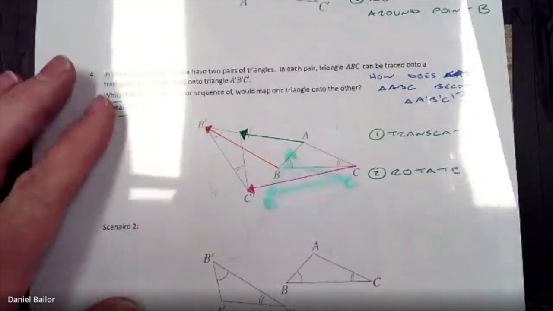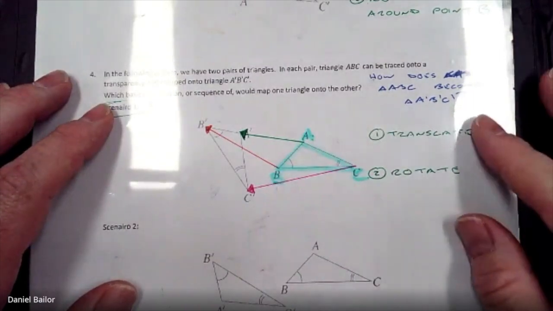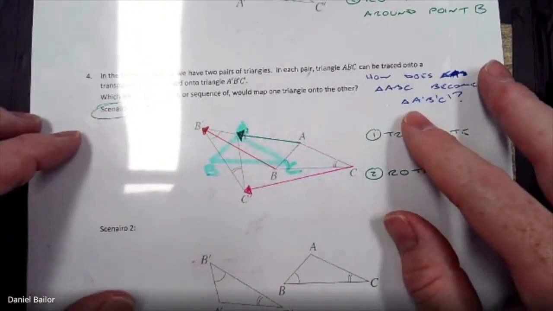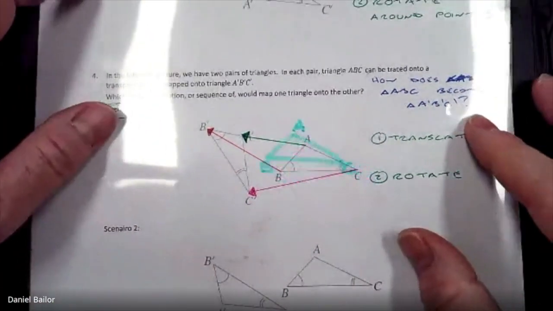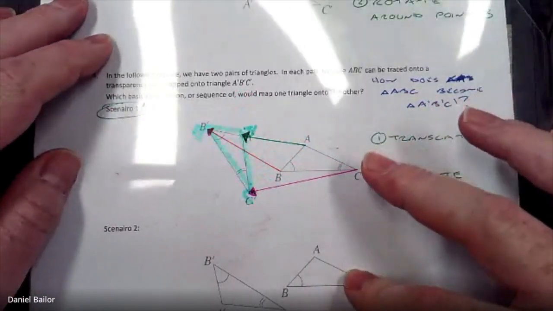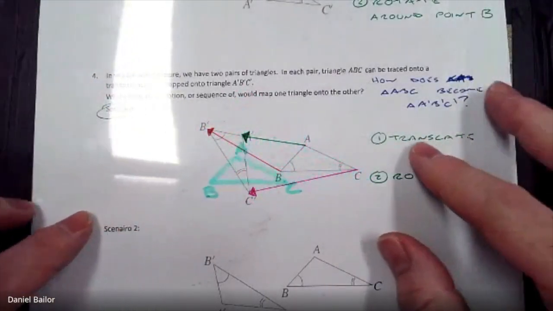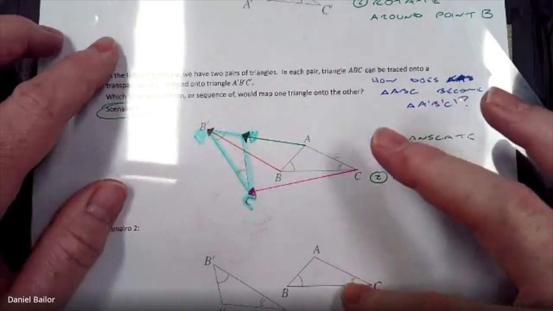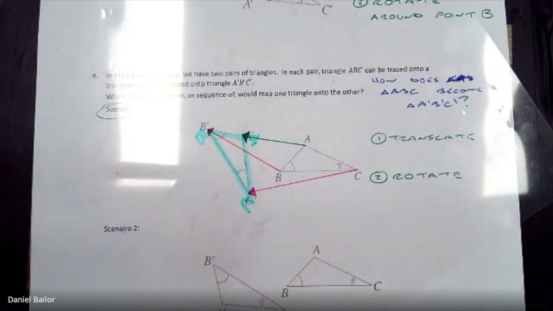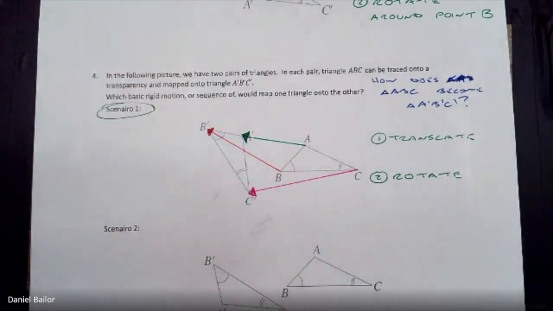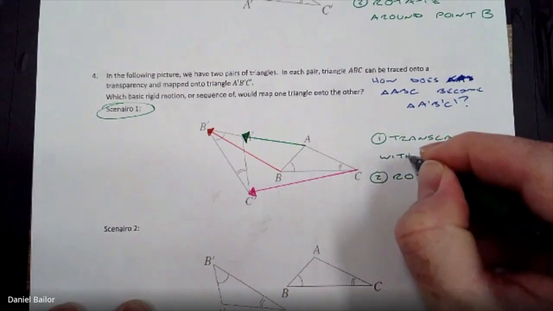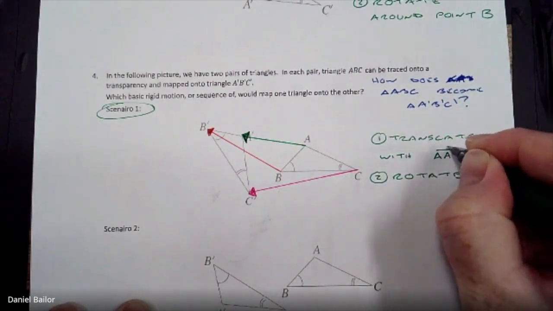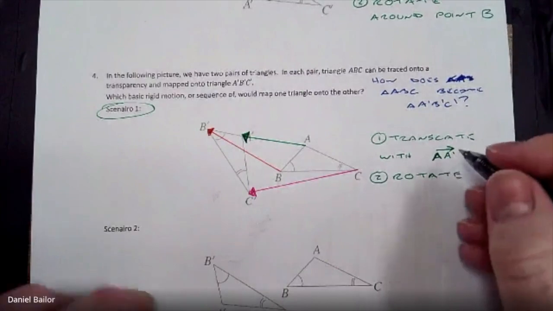It just changes where your rotation happens. If you follow my green A vector, you rotate around A. If you follow my red B vector, you rotate around B prime. If you follow the pink C vector, you rotate around C prime. So you can follow whichever vector you want. Just pick your favorite. I'm going to pick vector A. So I'm going to say translate with vector A prime. And that's how you write a vector.